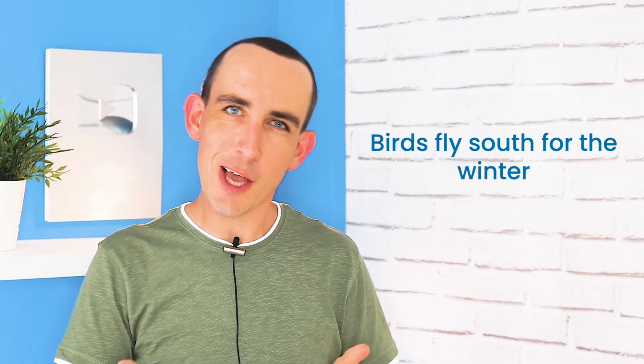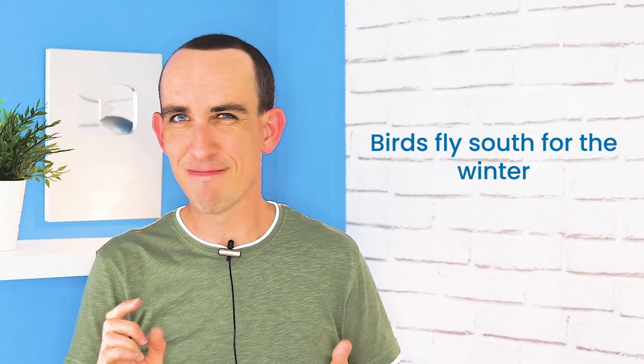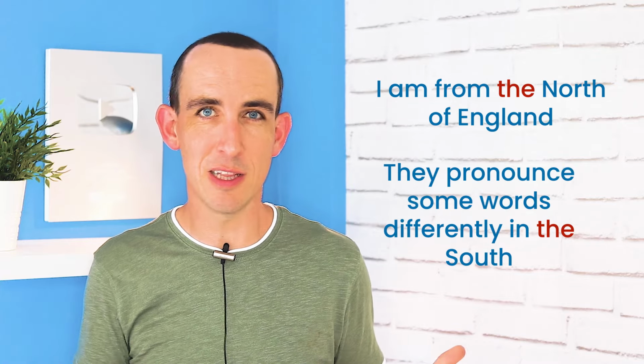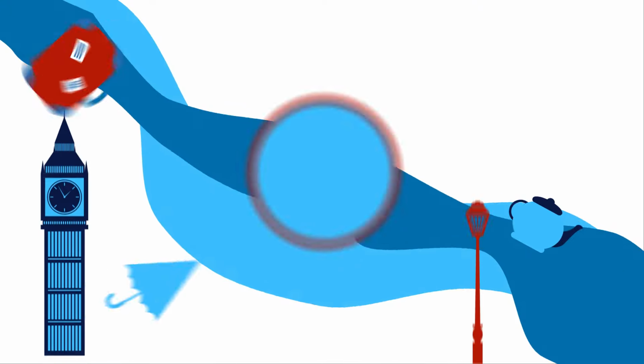Compass directions. When we're talking about directions, we don't use the word "the." Like birds fly south for the winter. It's the direction that they are going. However, when we're talking about a particular region, then we use the word "the." For example, I am from the north of England. They pronounce some words differently in the south.